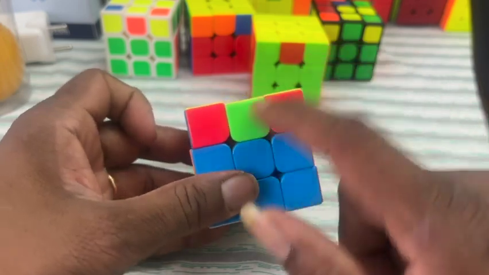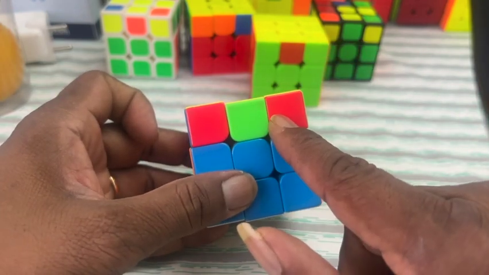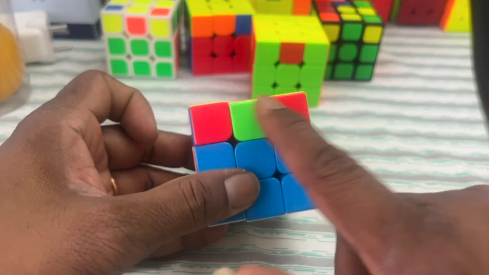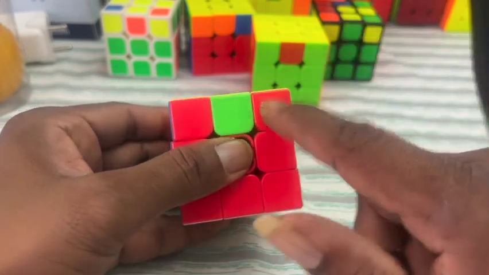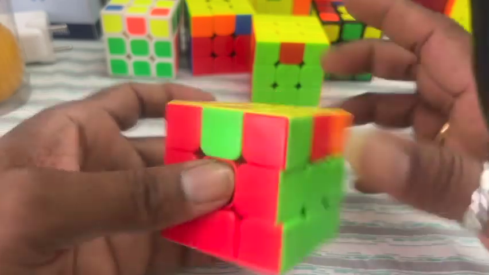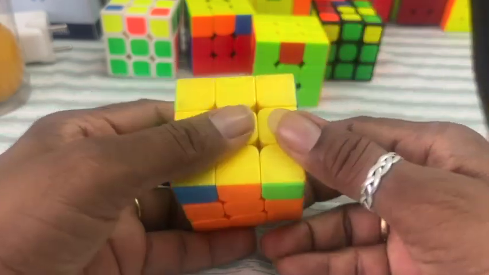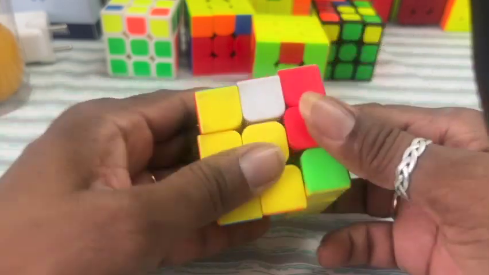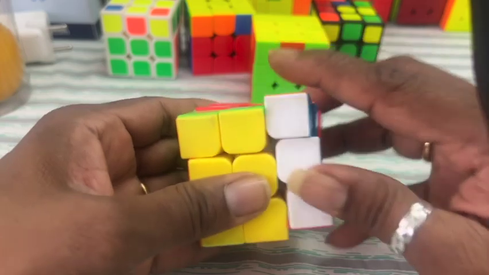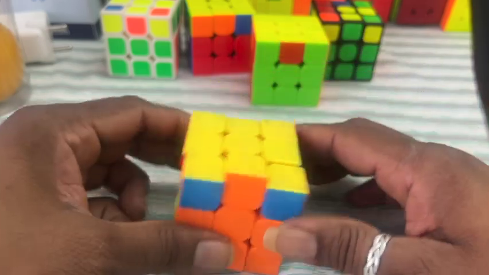This time when you do, see, you got two corners. It will be any colors which are matching. So you can take this to the corner which has the red center in it and keep it at the back and do the same formula. RI, F, RI, B, B, R, FI, RI, B, B, R, UI.